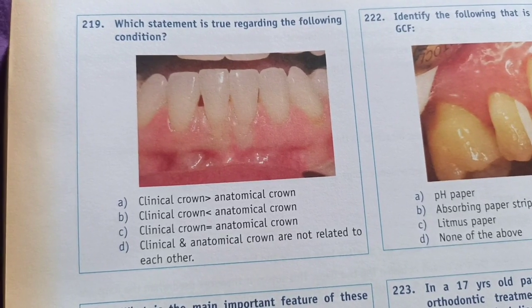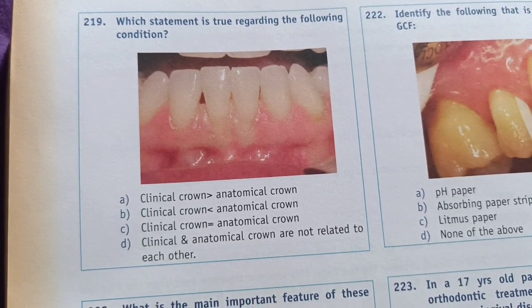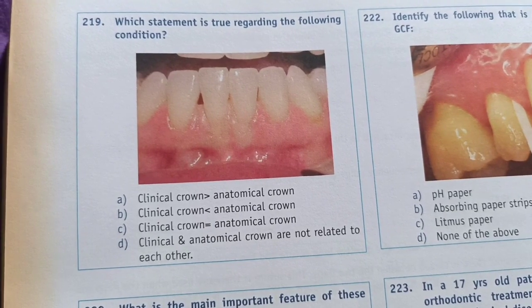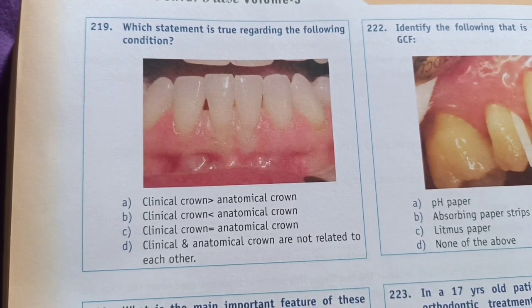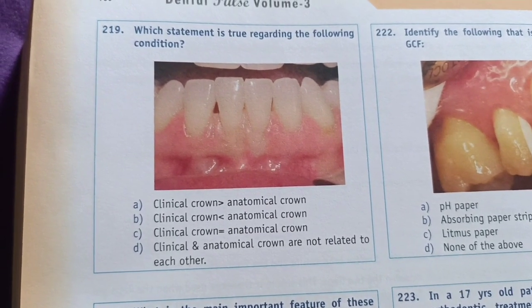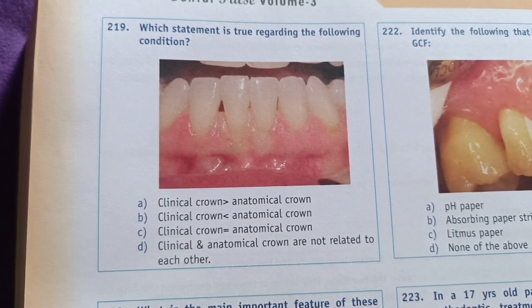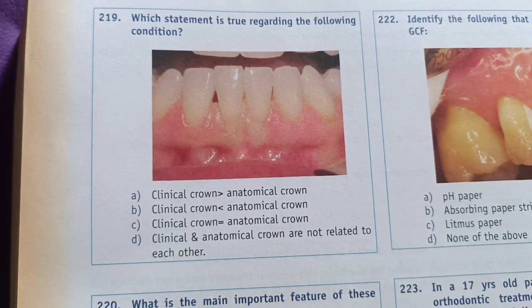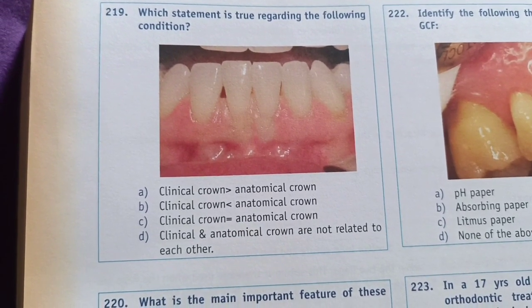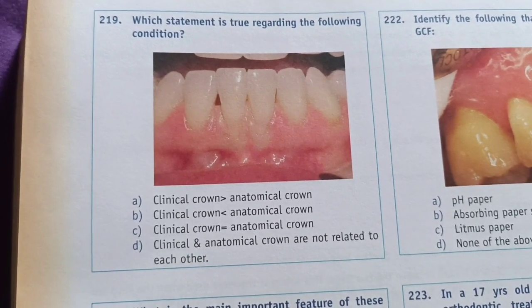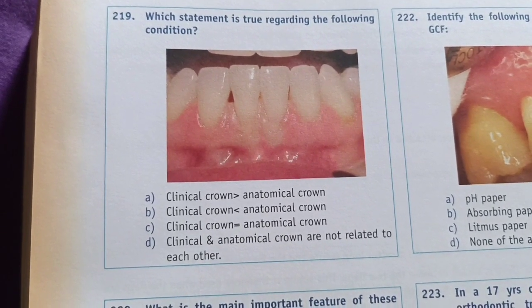So the question is, which statement is true regarding the following condition? You can see the picture clearly, and the options are: A, clinical crown is more than anatomical crown; B, clinical crown less than anatomical crown; C, clinical crown equal to anatomical crown; and D, clinical and anatomical crown are not related to each other.